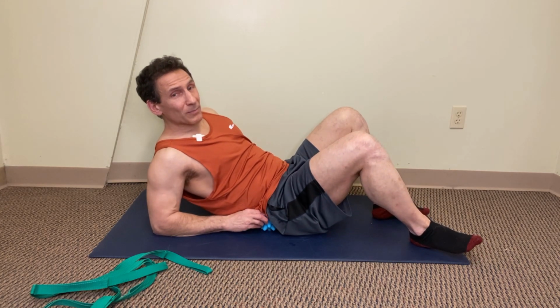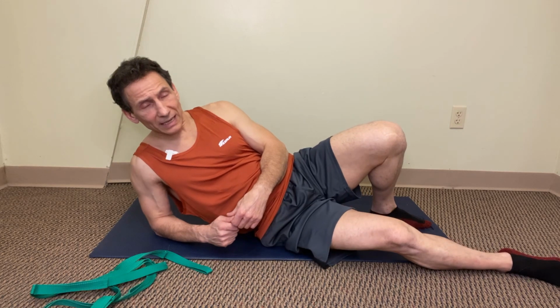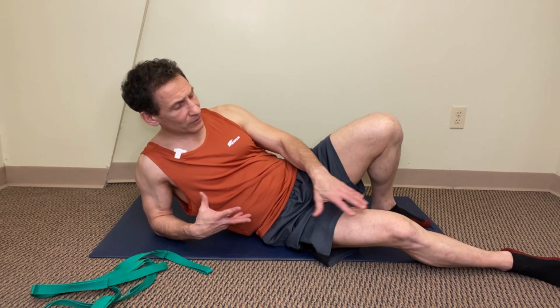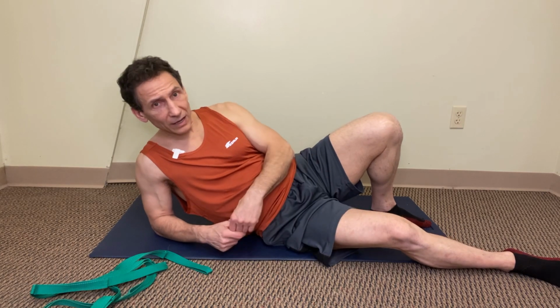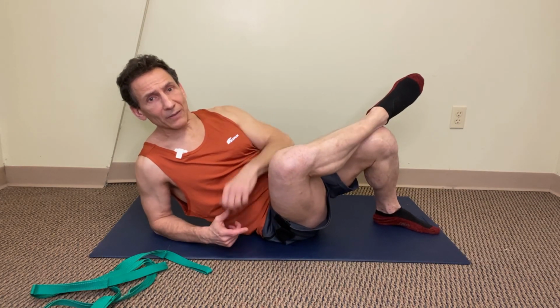I'll move the ball just about a half an inch, just a little tiny bit, and I'll roll back on it again. And again, I'm going to spend about 30 seconds, all different directions, trying to get that ball in there as deep as I can. It doesn't really matter, whatever's comfortable here. I'm working on my right glute medius. I have my leg out like in this position here. Once again, if you want to intensify, you can bring your shoulder down. You can even bring this leg up like that if you want to.